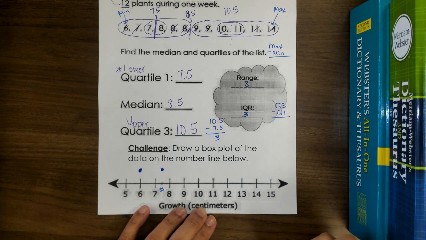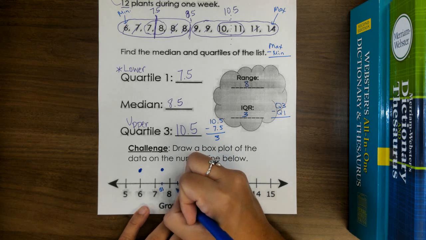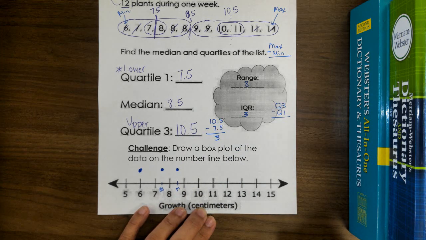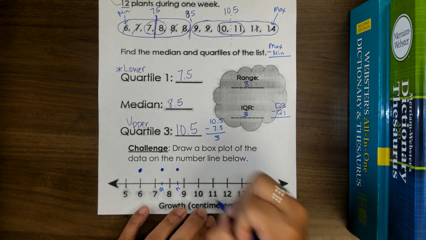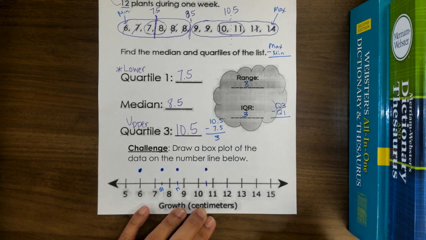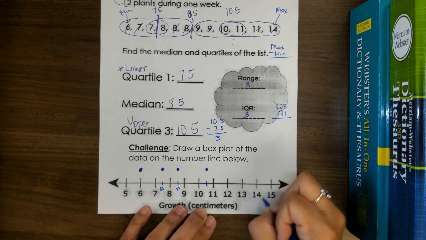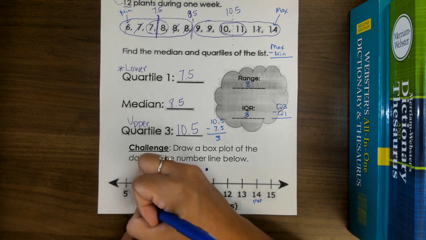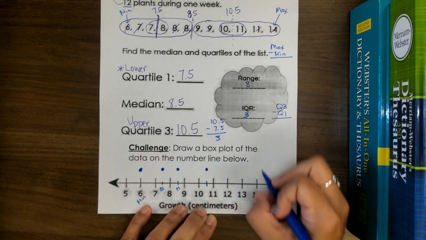And then our median was 8.5, so I'm going to put an M there and draw a dot right there. And then our upper quartile, or quartile 3, was 10.5, so I'm going to go up right there. Okay, and then lastly, our max value, the maximum number of data, was 14. Let me go back and label that one too.